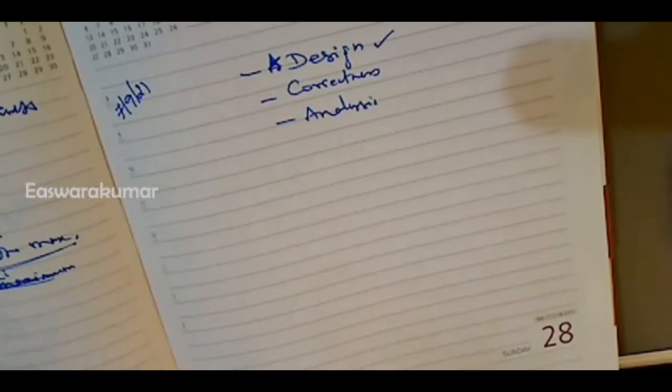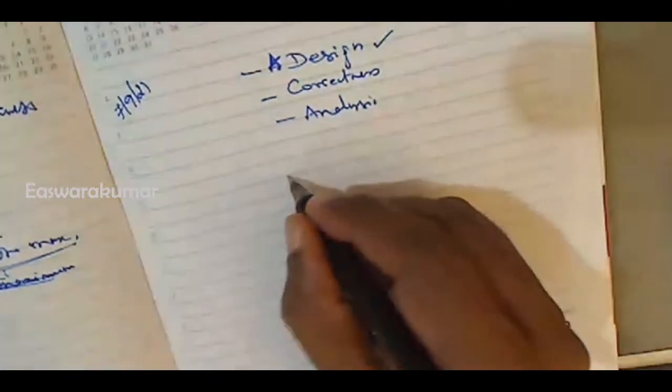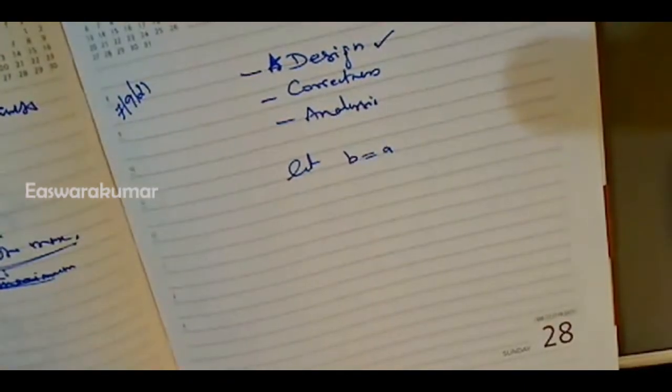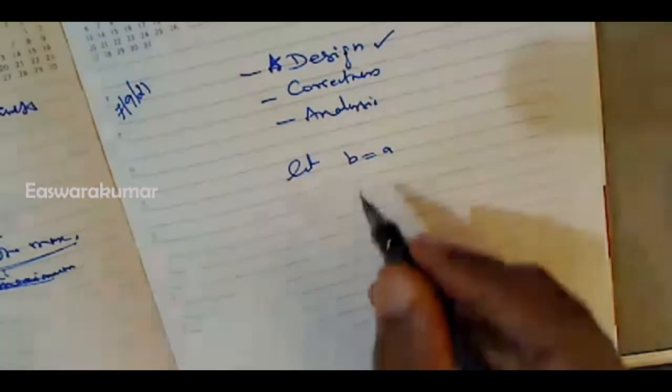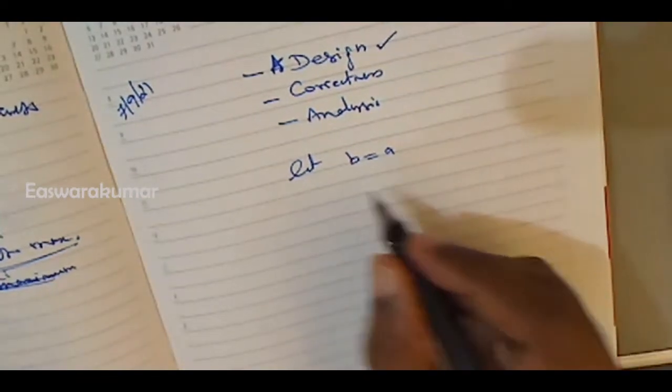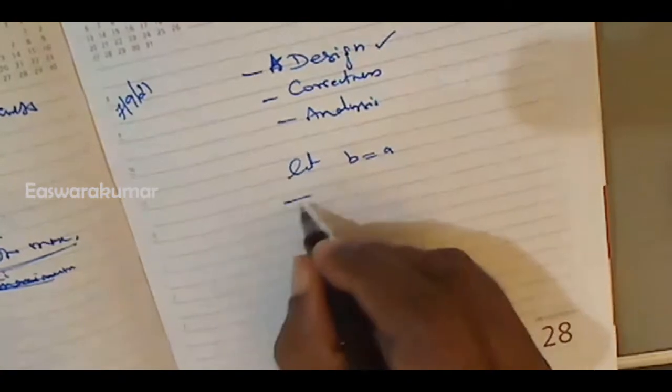So one example I can say: let us take B is equal to A. We assume that A and B are two variables both having the same value. So B is equal to A. Now, I am multiplying A both sides. So what happened?